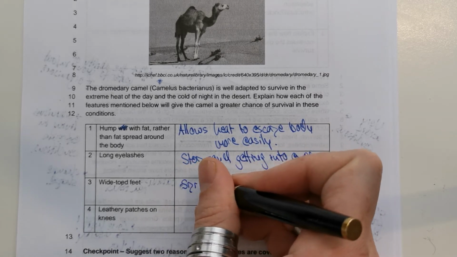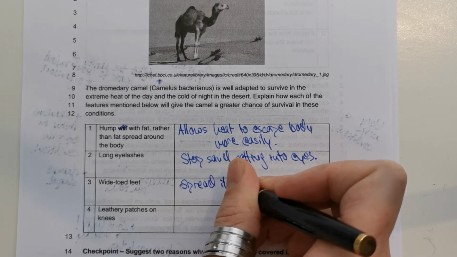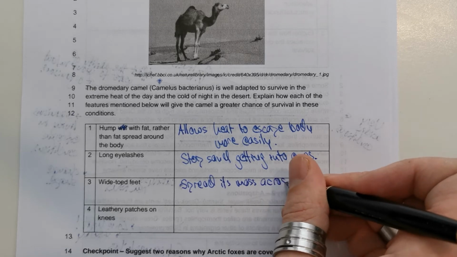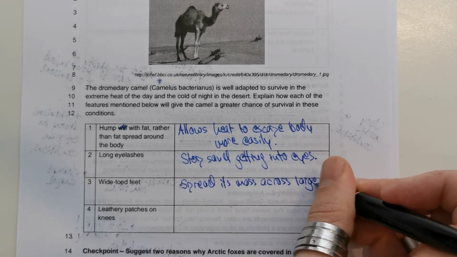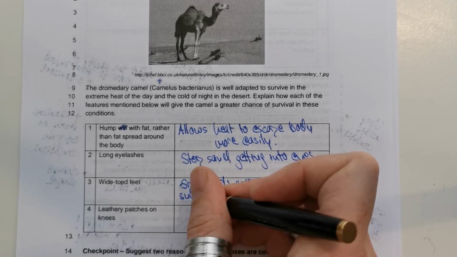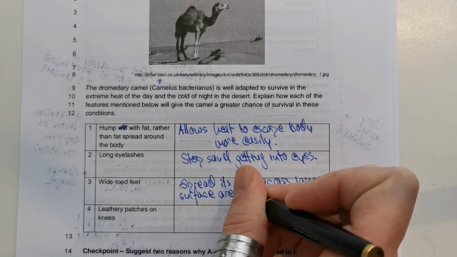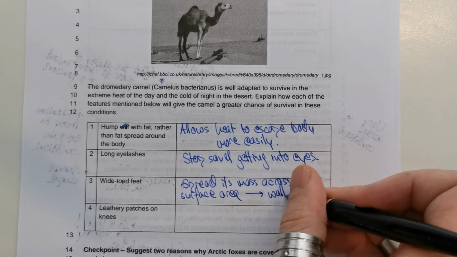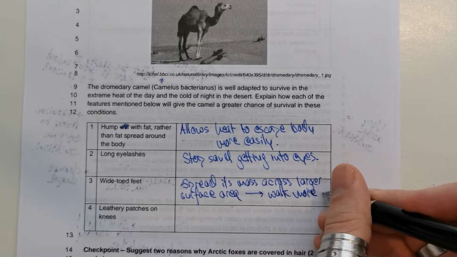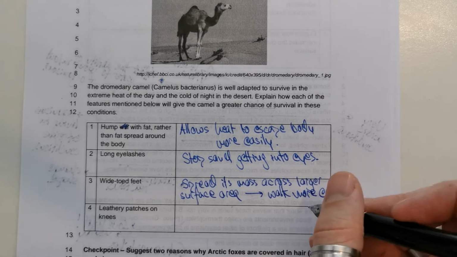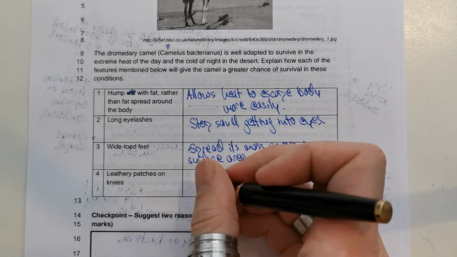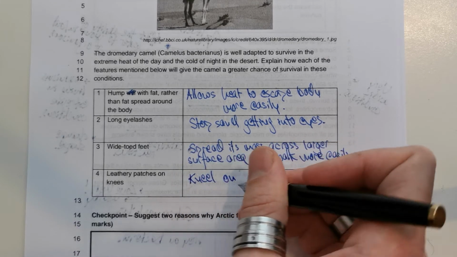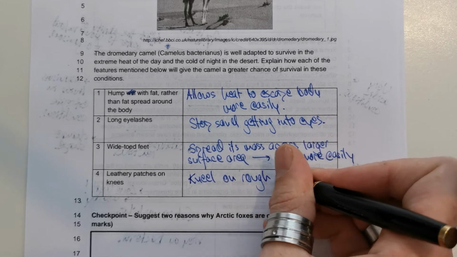So it can spread its mass across a larger surface area, and therefore on sand it can walk more easily. Leathery patches on the knees. Kind of obvious, really. So it can kneel on rough sand.